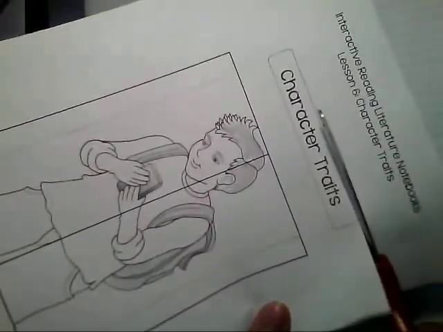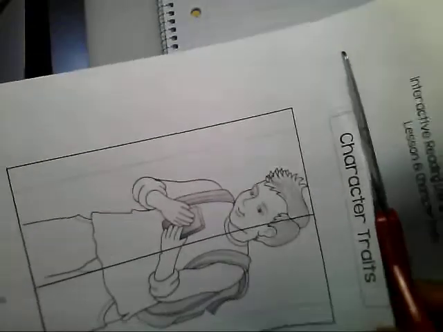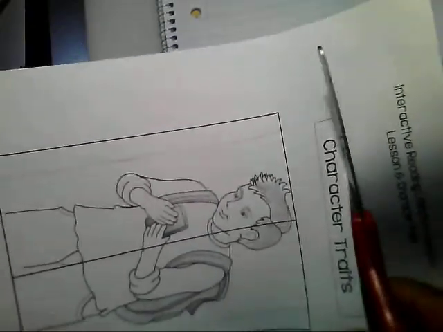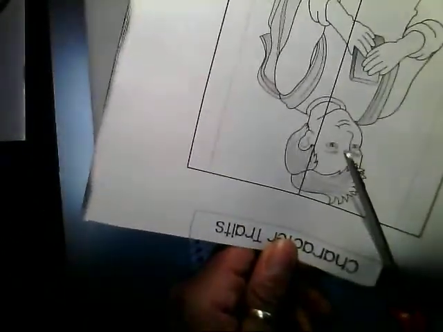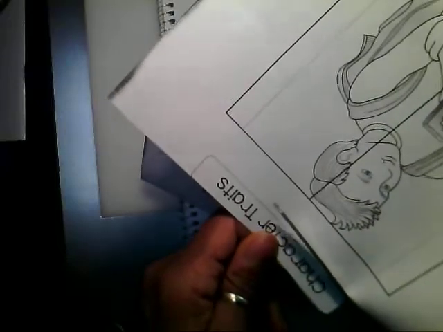Now remember, a character trait is a word that describes somebody's personality. Okay? And so we can know somebody's character trait based on the thoughts that they have, based on their actions, based on their words, based on sometimes the narrator gives us direct characterization and just tells us the character trait of the person. Okay? Alright, there's my character traits cut out.